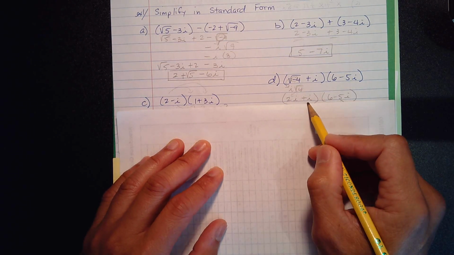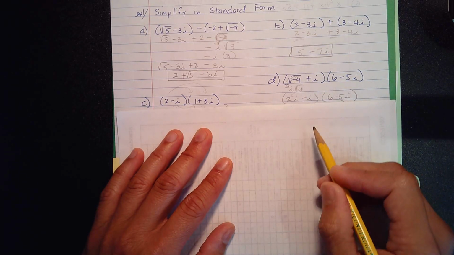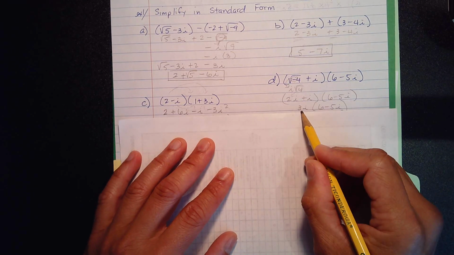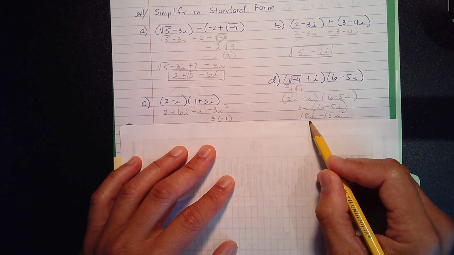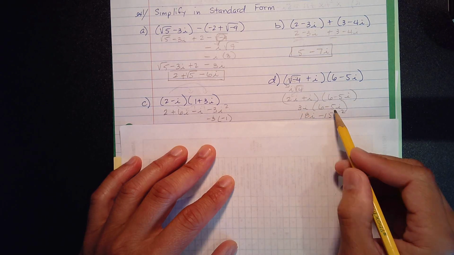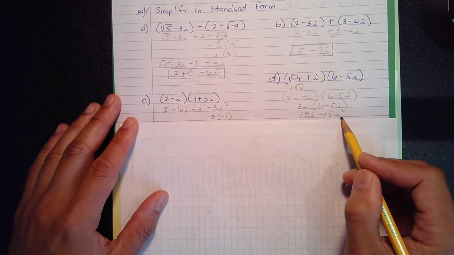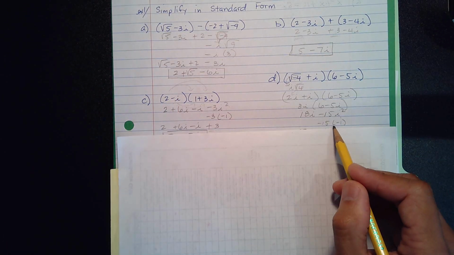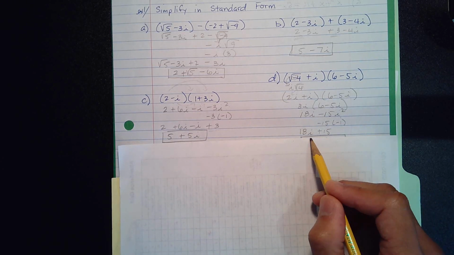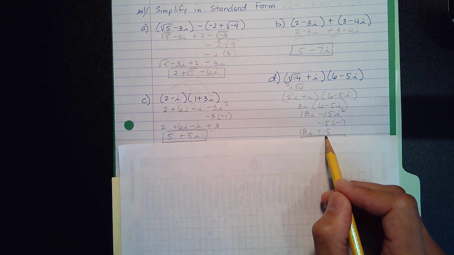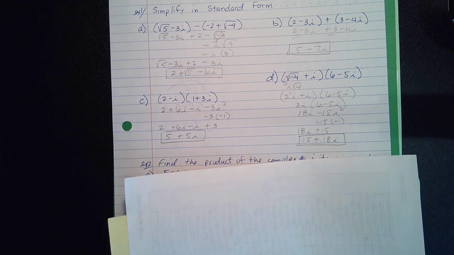So we have 2i plus i times the quantity 6 minus 5i. Combine this first. 2i plus i is 3i. 3i, now we just distribute. 3i times 6, 18i. 3i times negative 5i is negative 15i squared. But remember, i squared is negative 1. So negative 15 times negative 1 is positive 15. This is not in standard form yet. Real numbers go first, so 15 plus 18i. So that is example 1.